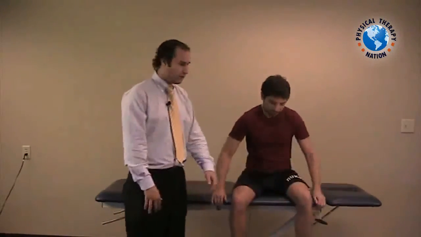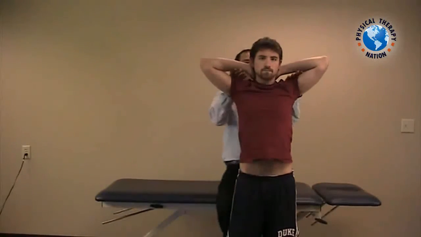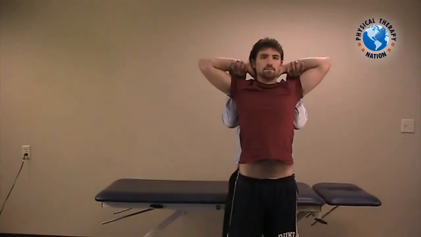We'll now go ahead and ask our patient to stand off the plinth for me, and we're going to do upper extremity active range of motion. So just go ahead and raise your arms out to the side all the way up into full abduction for me, please. And link your hands behind your head, placing the patient into full external rotation. Again, the clinician can come behind the patient and apply an overpressure into glenohumeral external rotation.